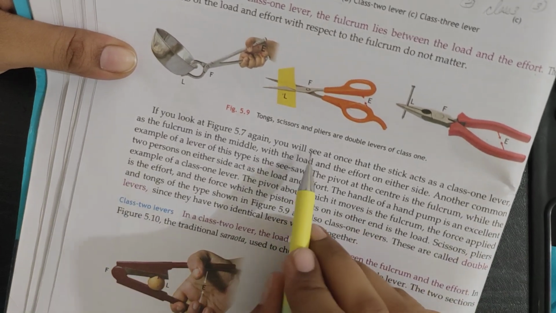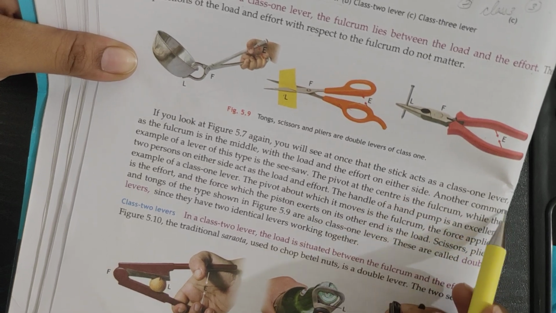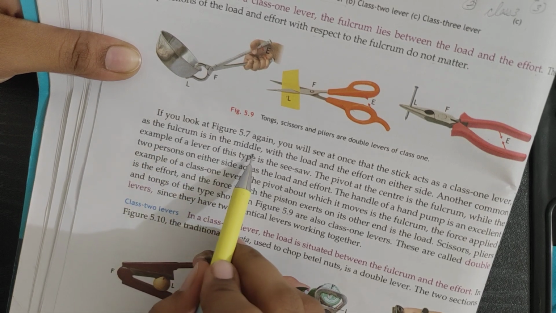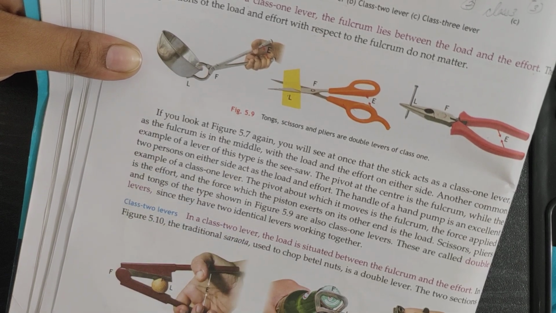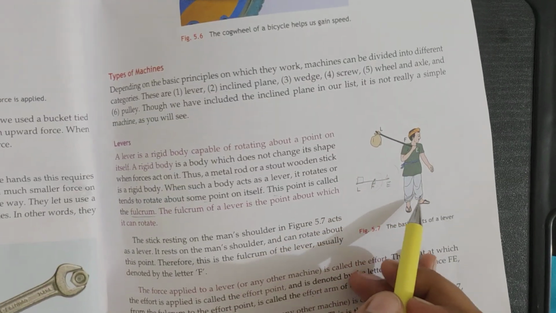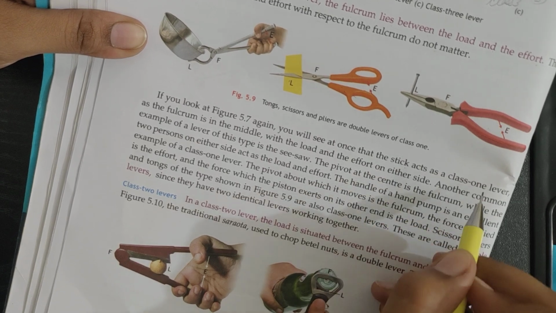You will see that a stick acts as a class 1 lever, as the fulcrum is in the middle and the load. This example we have already done, the last example with the man, in which the stick was acting as the class 1 lever.